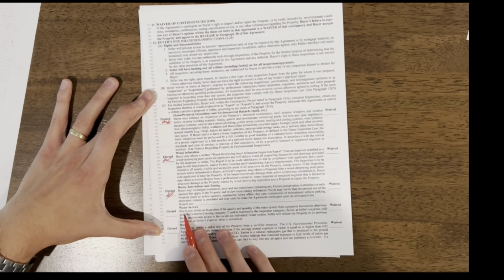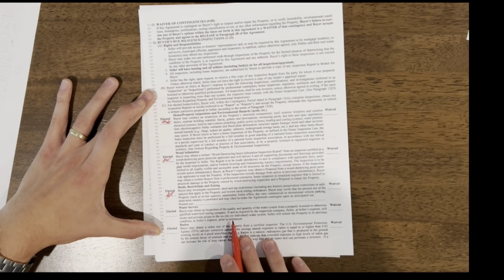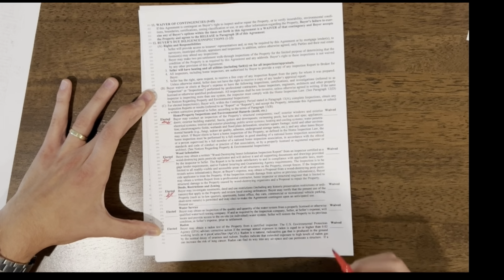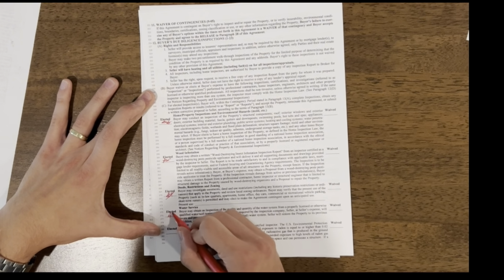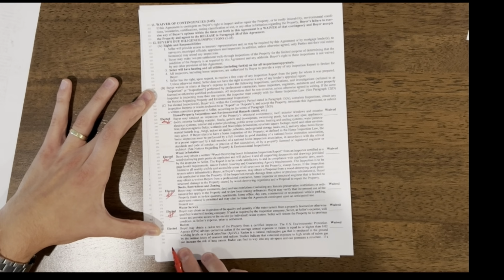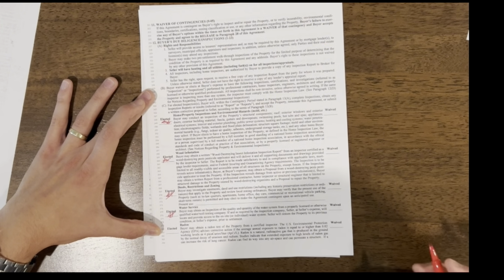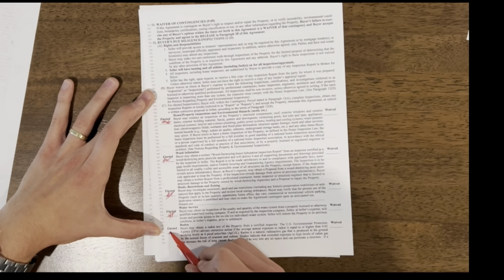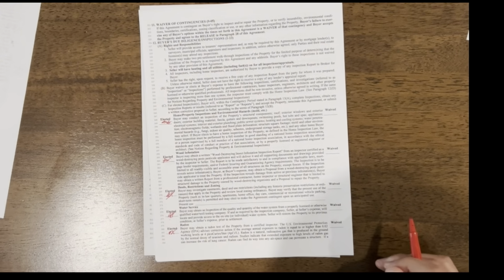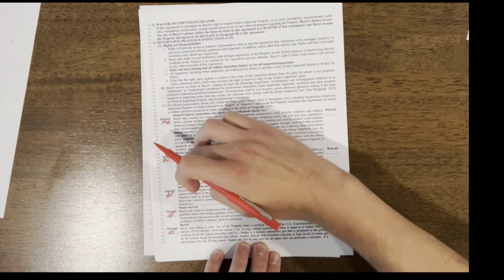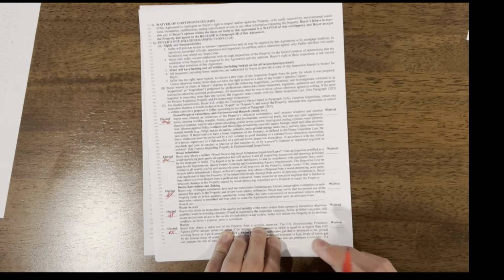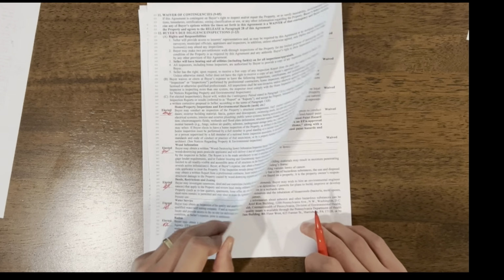Going down to the next section, water service. Are they able to get water to the property, and is it clean? Yes, obviously everybody wants that. Radon. Do these people have small kids? Are they wanting to check for radon? Of course, who wouldn't want to check for radon in a home? So again, make sure that your clients fill these out so that they're able to check for these issues.